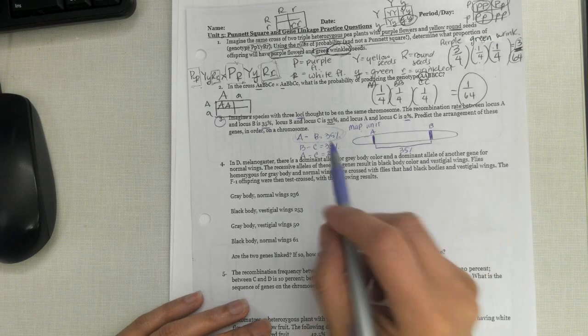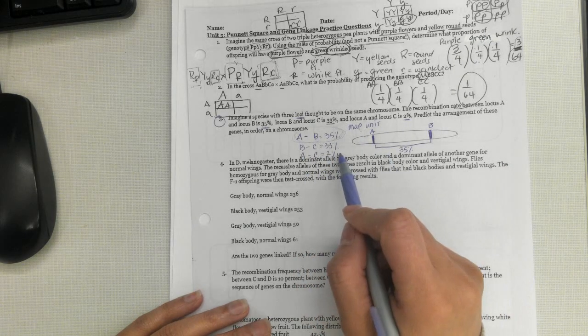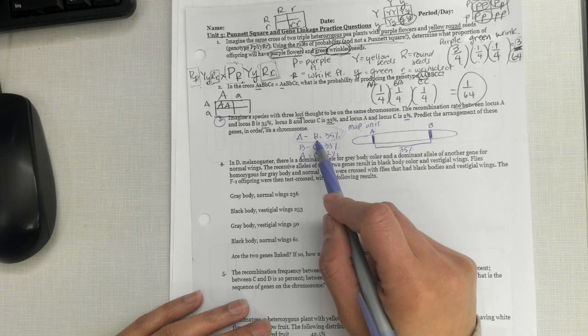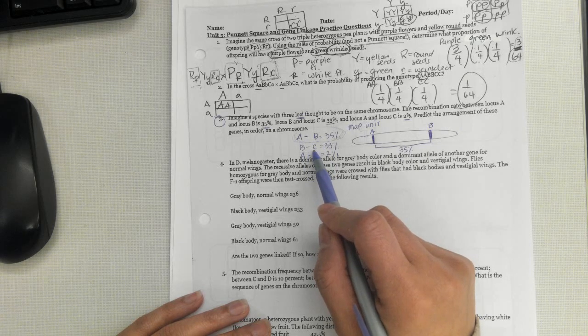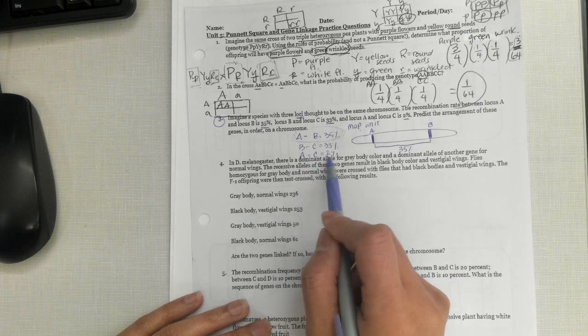Now, between B and C, they're also pretty far from each other, but a lot closer compared to the distance between A and B. That tells me that B and C, and also A and C, are closer to each other.